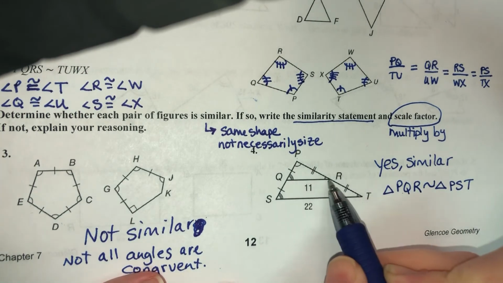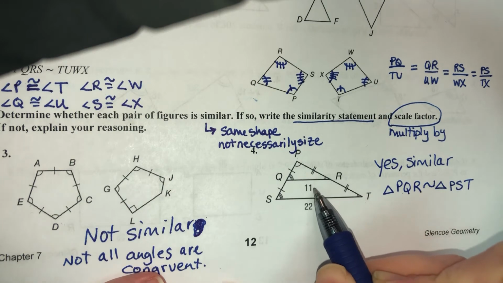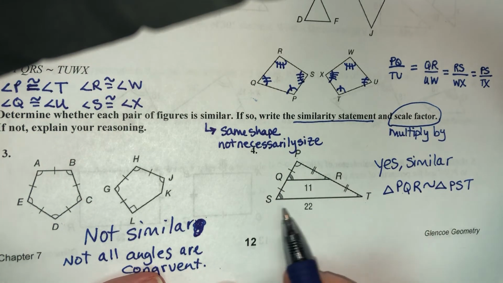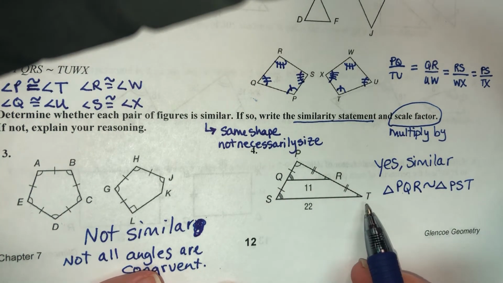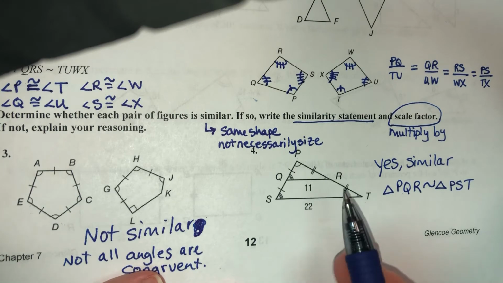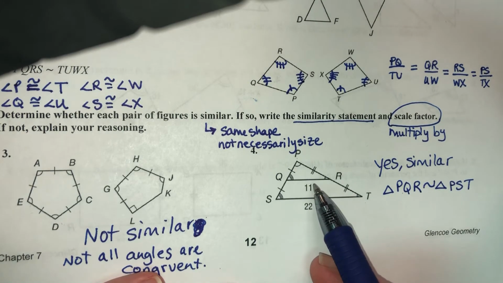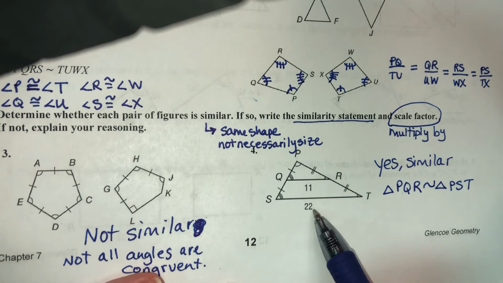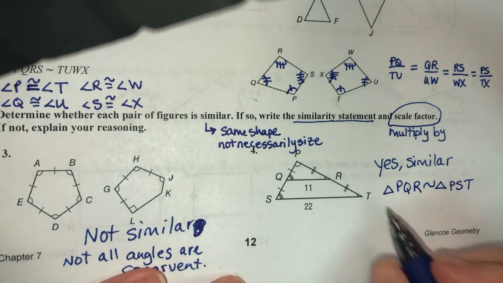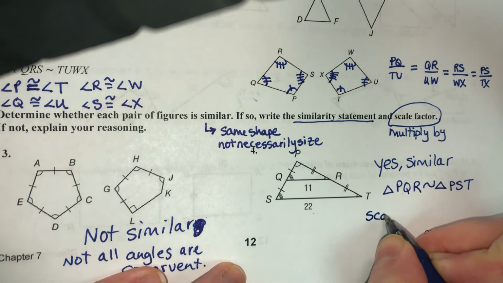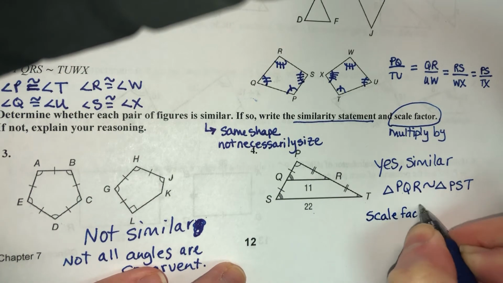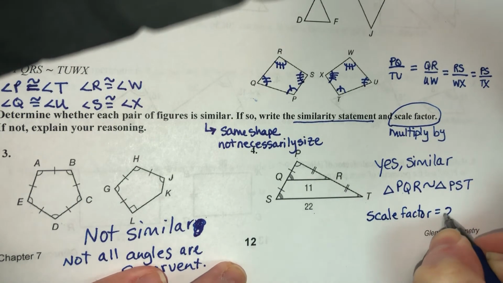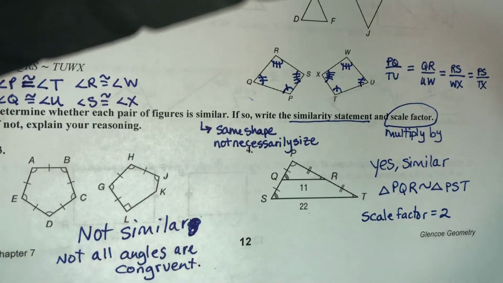Now, let's talk about the scale factor. Notice the bottom side of the small triangle has a length of 11, and the bottom side of the big triangle has a length of 22. So what are we multiplying the sides by from the little triangle to get to the big triangle? 11 times 2 is 22. So we're going to say that the scale factor is equal to 2, because we would take the sides of the small triangle, double them to get the sides of the big triangle. All right.